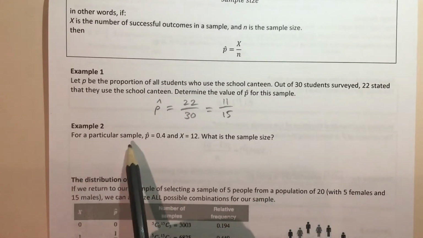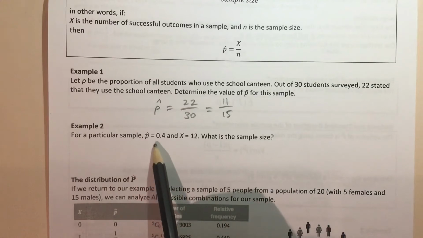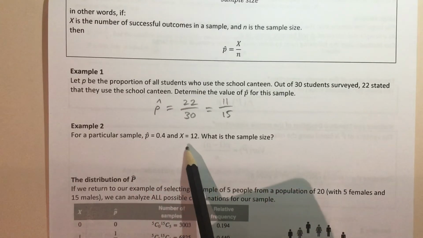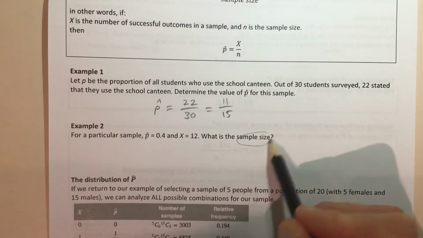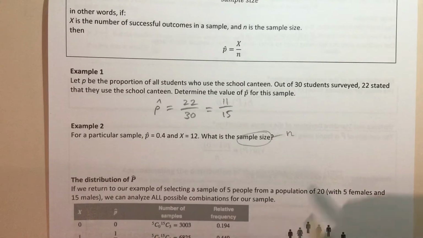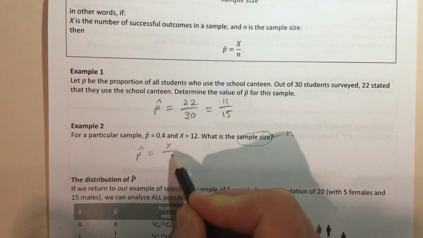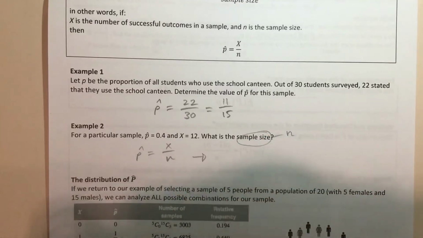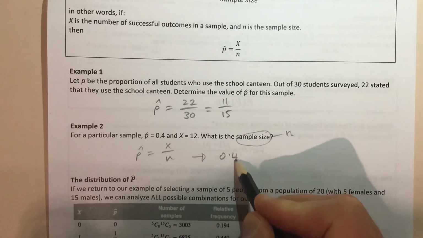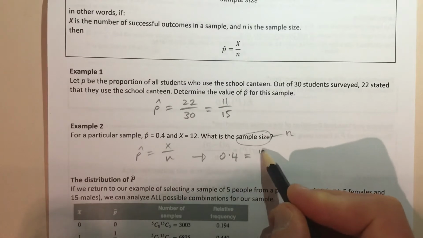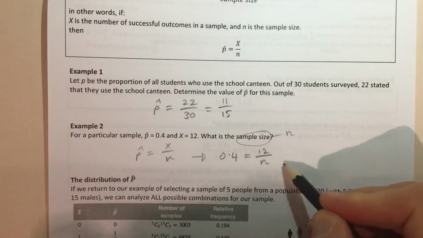Example 2 says for a particular sample, p hat equals 0.4 and x equals 12. What is the sample size? If we think of the sample size as being n, then our formula is p hat equals x over n. Putting in the values we have, 0.4 equals 12 over n.